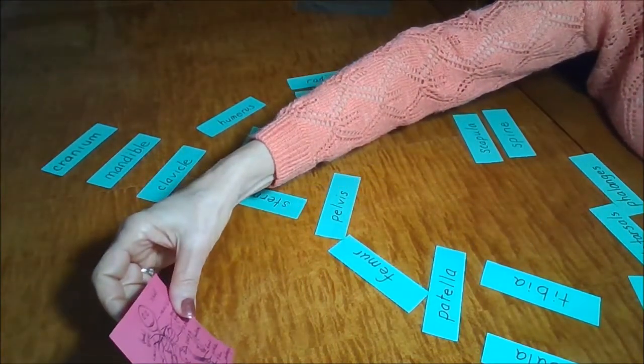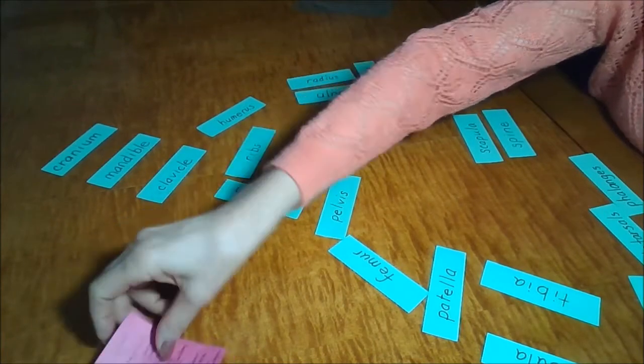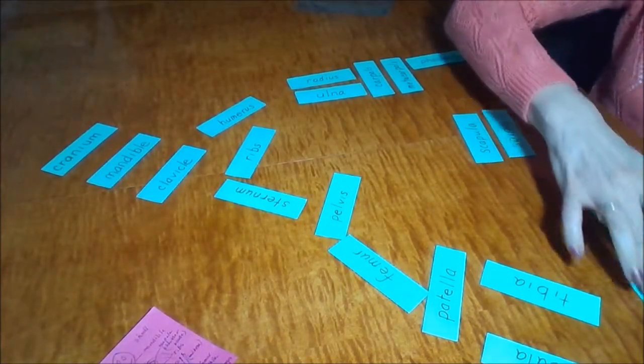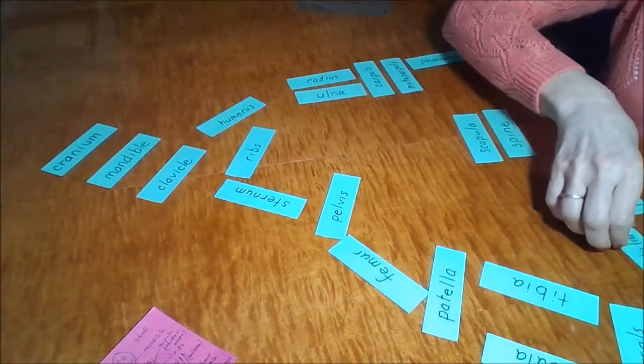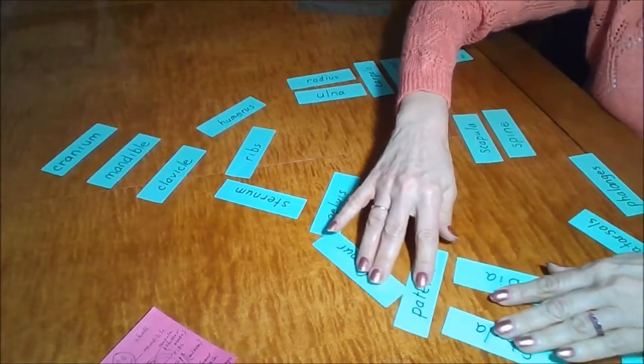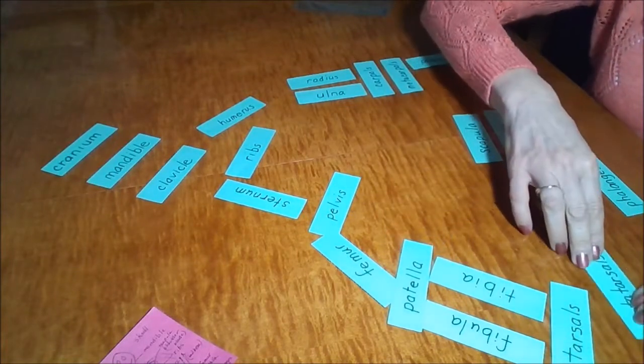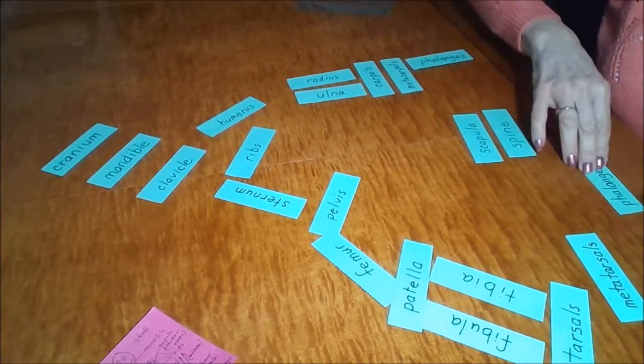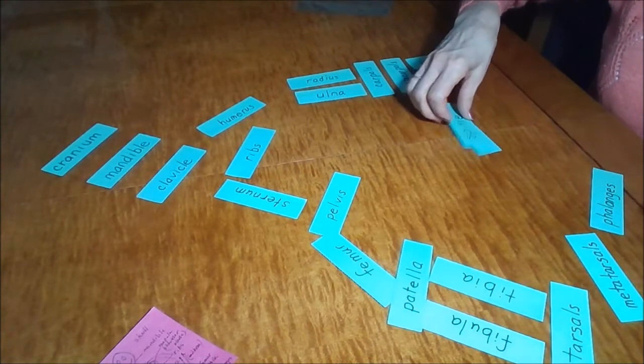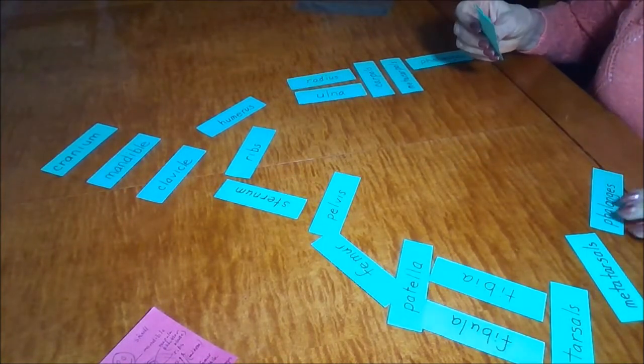And then we would have the tarsals. The tarsals come next. The metatarsal is the foot, and we have phalanges coming off the foot for our toes.